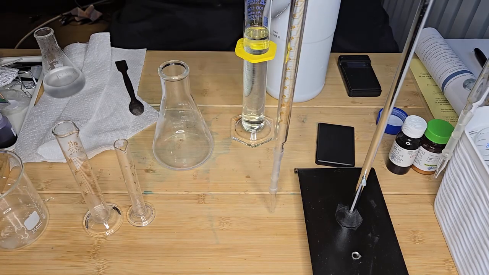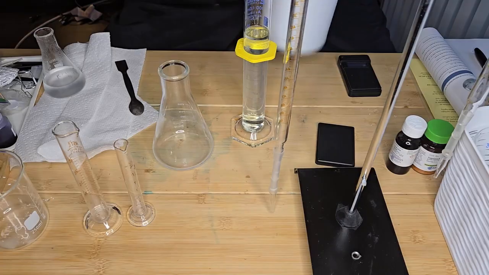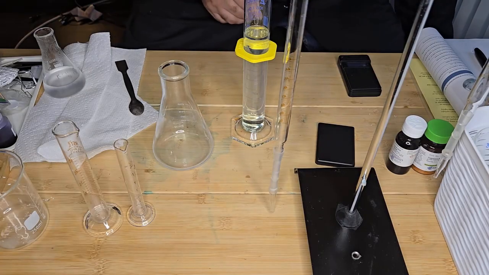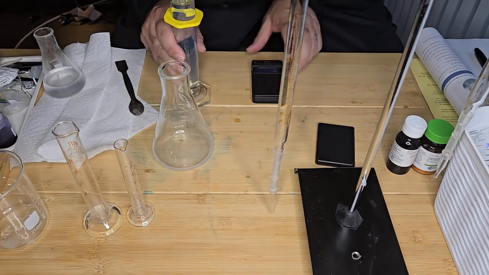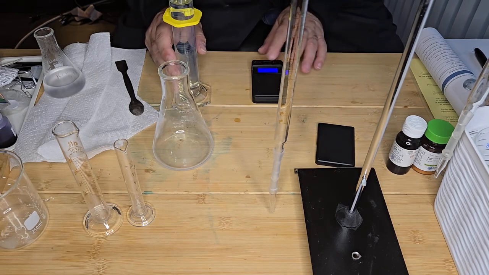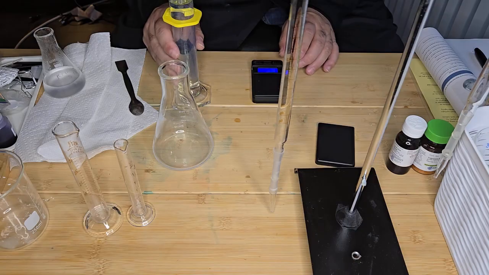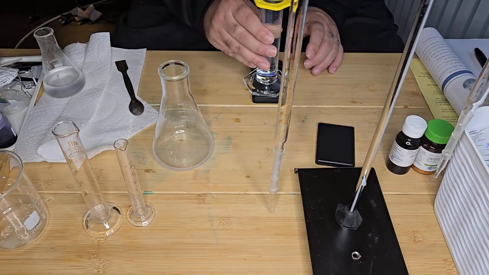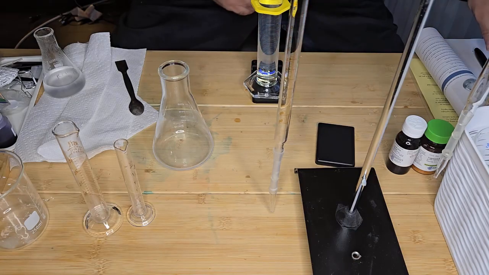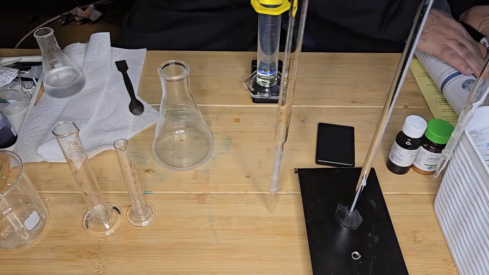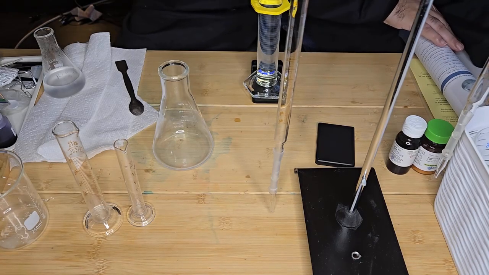Okay, so now I'm going to weigh that again on my balance. And it is 225.9 grams. So I'm going to record that in my log.